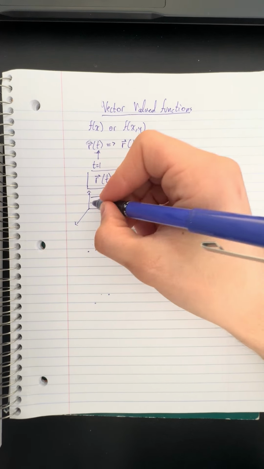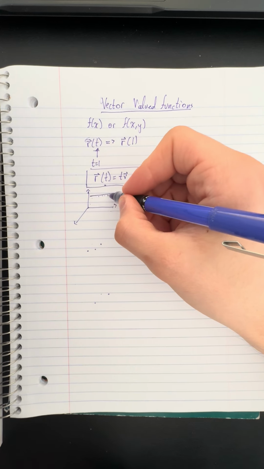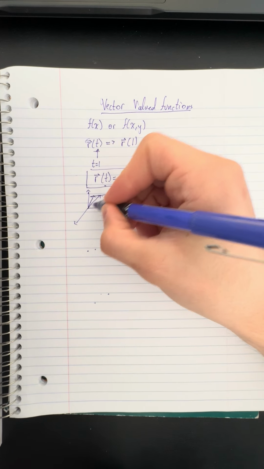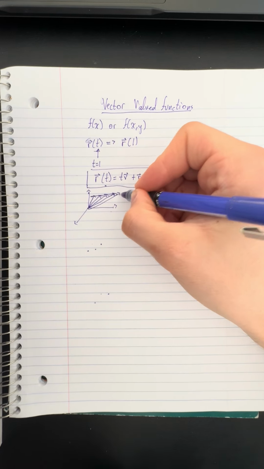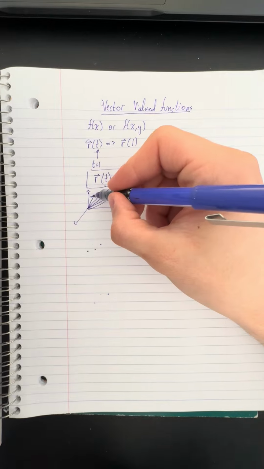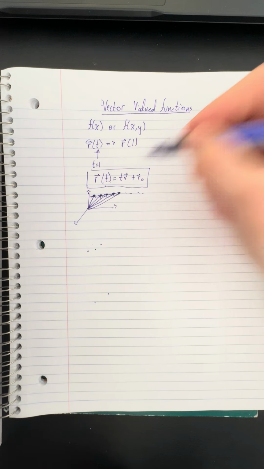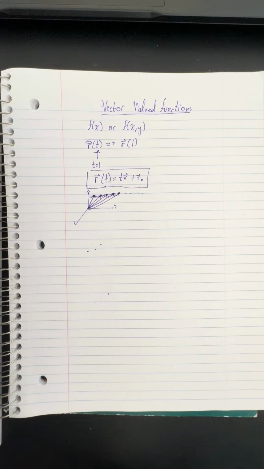For each of these t values that give us this line, you're getting a vector that points here, a vector that points here, and so on. But we only interpret this as where the tips of the vectors are hitting. We're going to see that later, with an animation as well on Desmos.